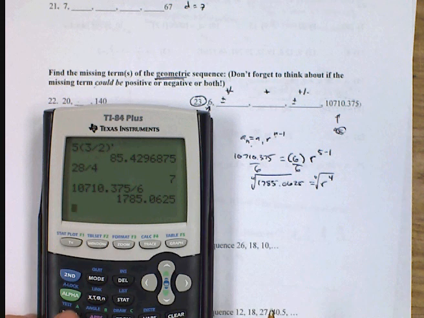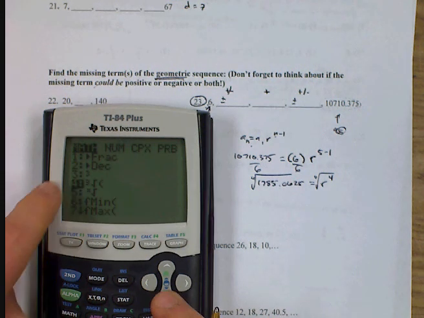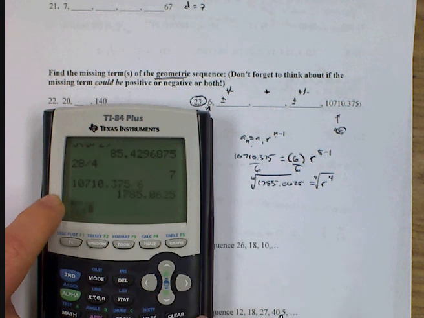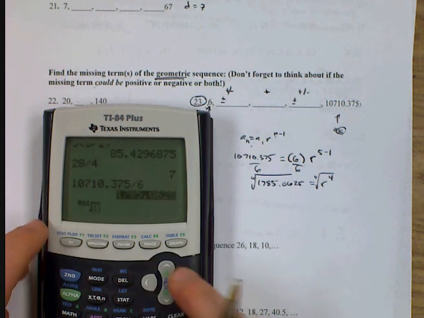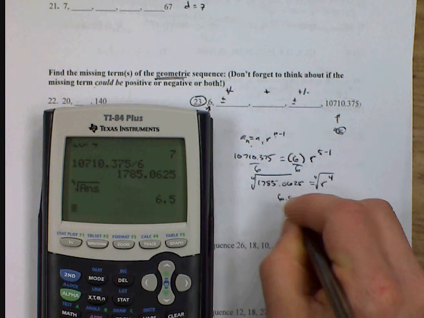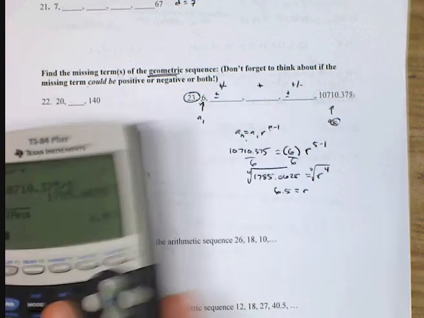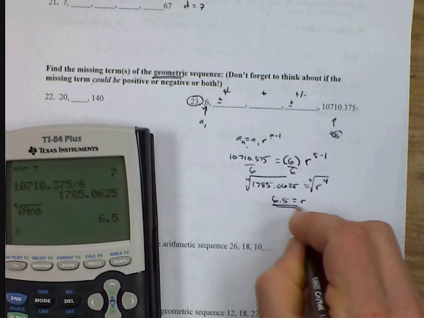So to do that on your calculator, you hit the math button. And then you see right here, there's a cube root, but there's a fourth root. So you're going to have to put that in. But you need to go back and change the actual root value to a 4. So the fourth root of the answer that I just got, and it is 6.5. If you don't round anything, you get 6.5 exactly. So the r value is 6.5.